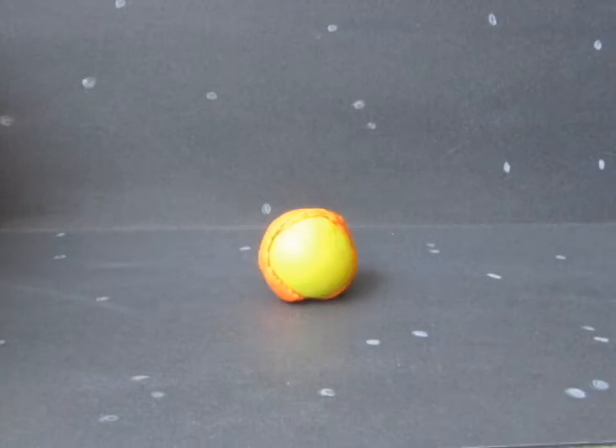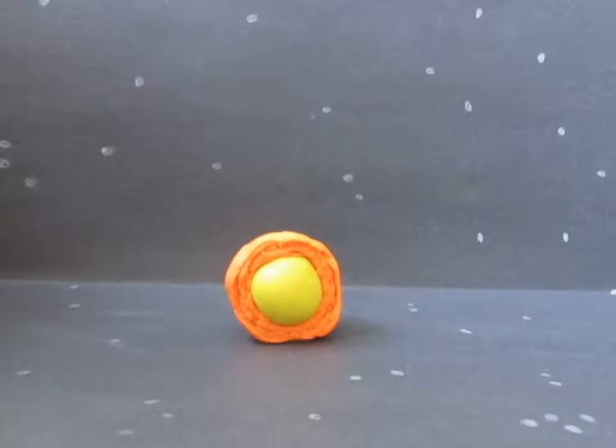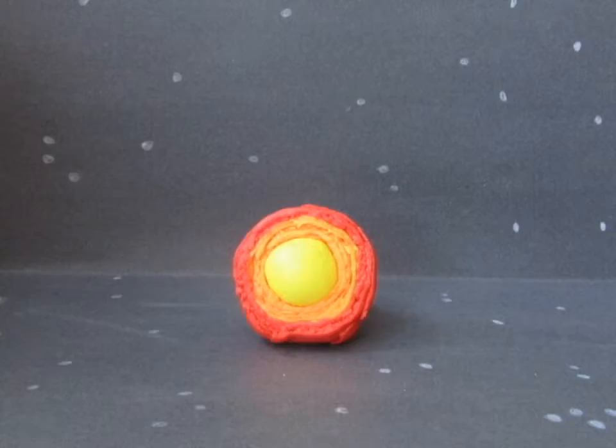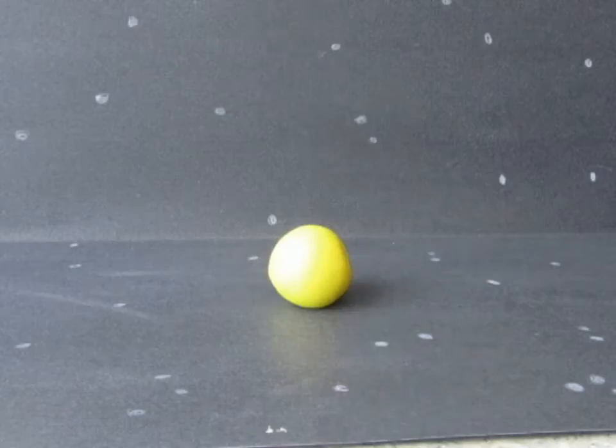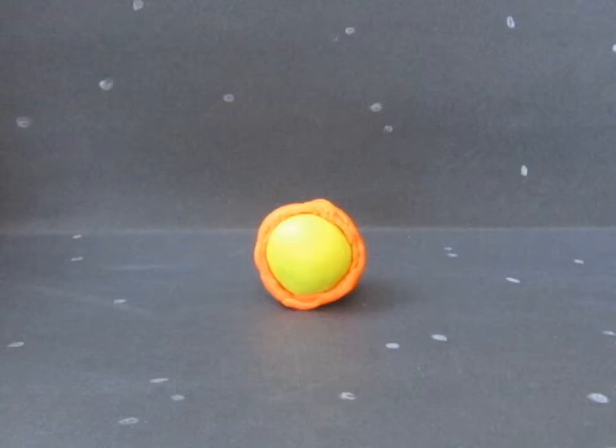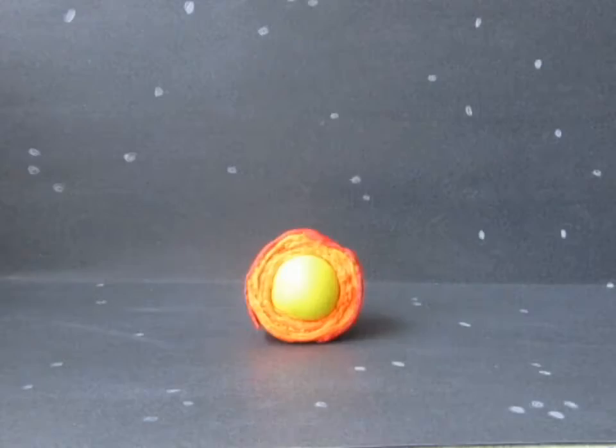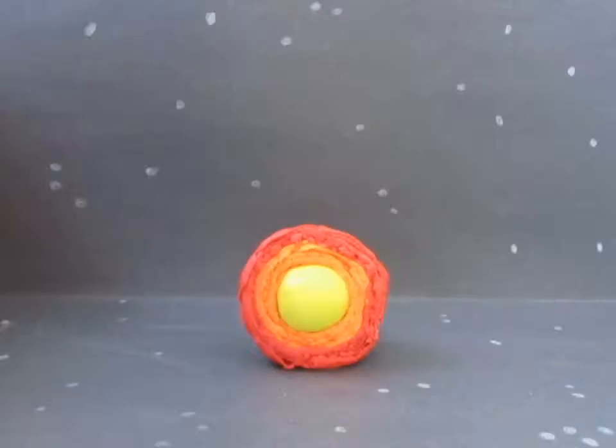The inner core is the deepest layer of the Earth. Many scientists believe the inner core is made of iron and possibly other elements, such as silicon and carbon. The inner core is a solid ball with a temperature of about 5,000 degrees Celsius to about 5,700 degrees Celsius.